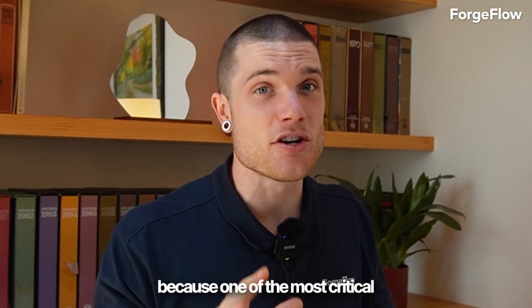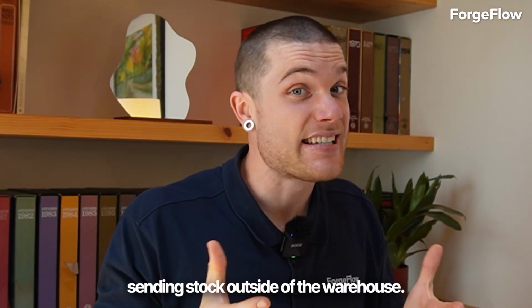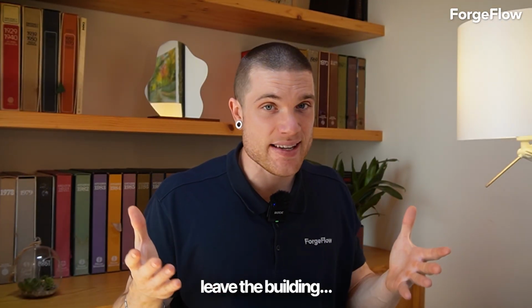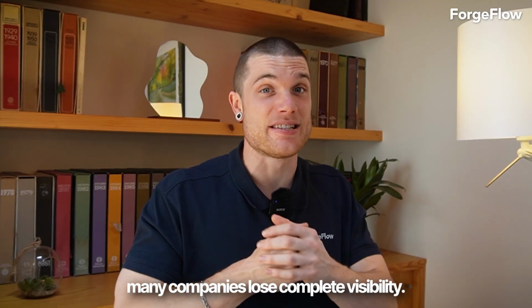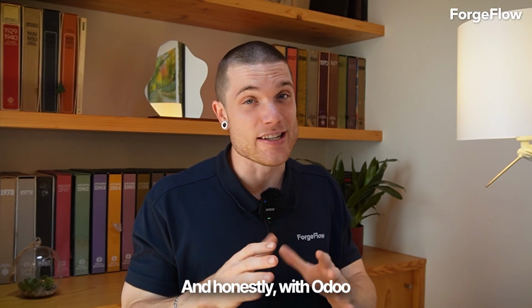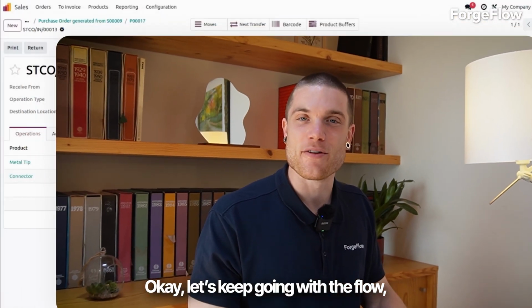Pay attention because one of the most critical moments of the entire workflow is incoming: sending stock outside of a warehouse. Usually, when materials leave the building, many companies lose complete visibility. But here, we get full control in real time. And honestly, with Odoo, it's surprisingly simple. Okay, let's keep going with the flow.